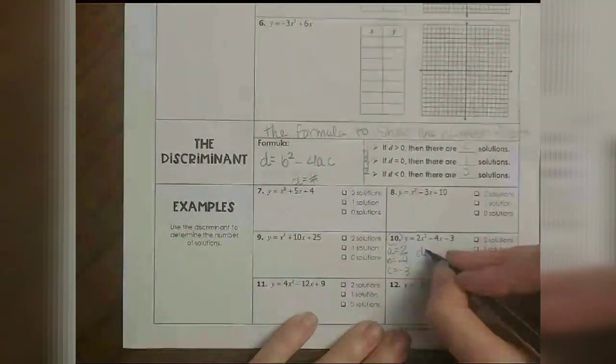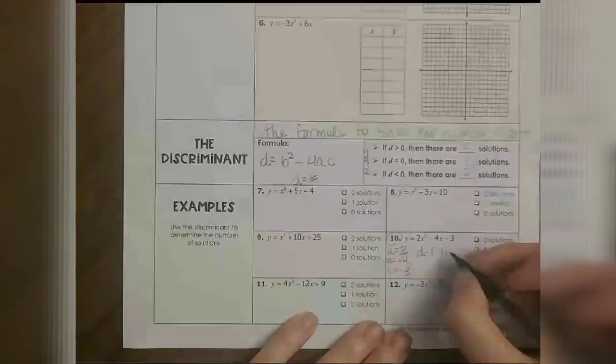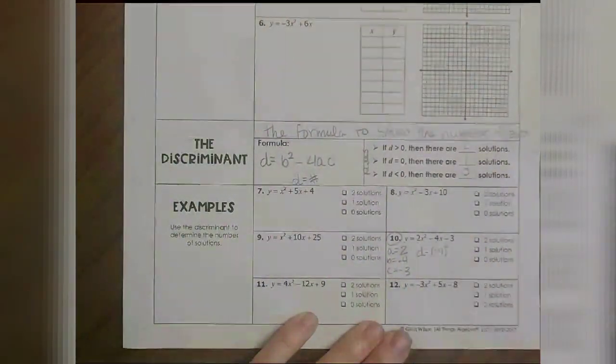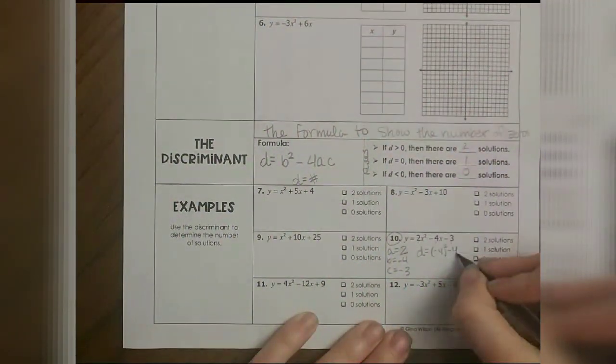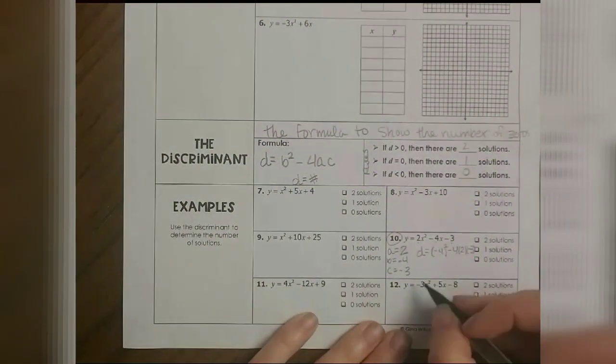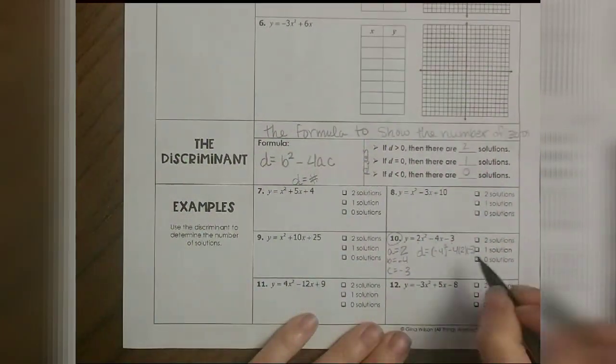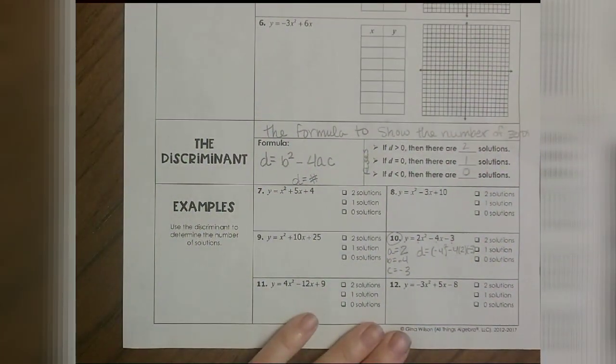So in my discriminant, I'll have B squared. So don't forget your parentheses around negative 4 squared. Minus 4 times A times C. I always put parentheses when we're multiplying. And so when you type that into your calculator, we'll have our parentheses around each thing that I have parentheses, just like how we've typed it in.